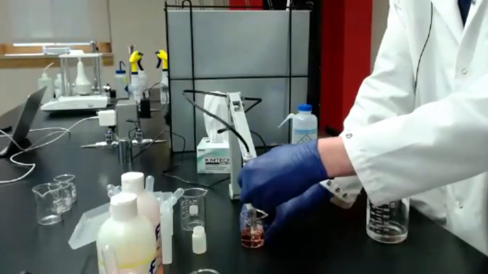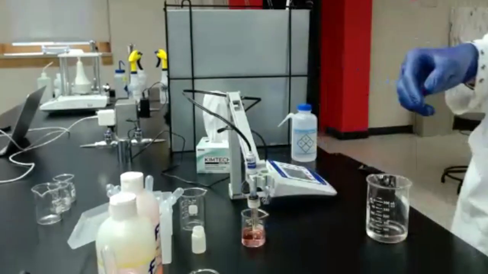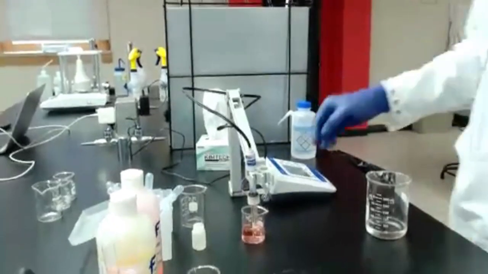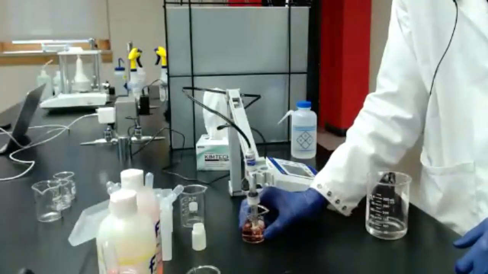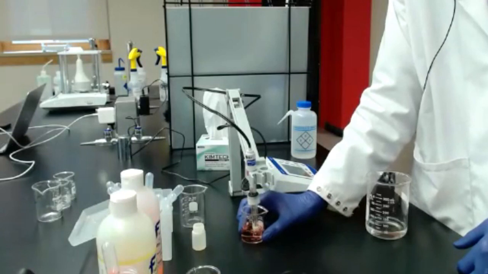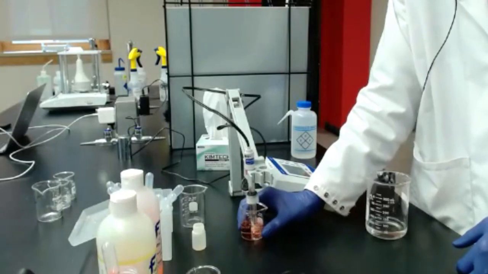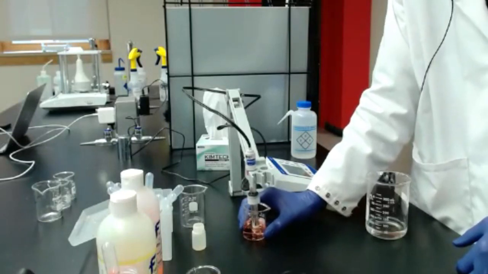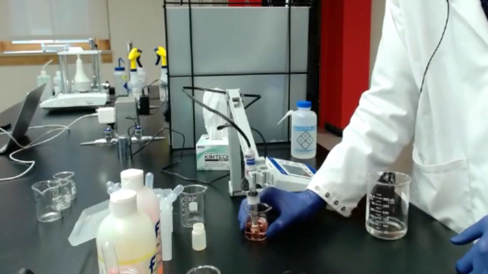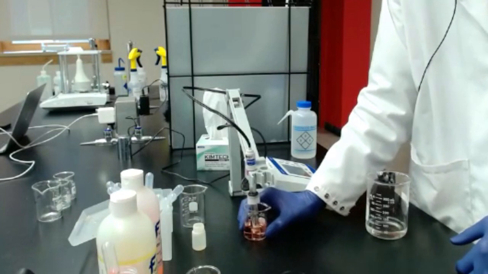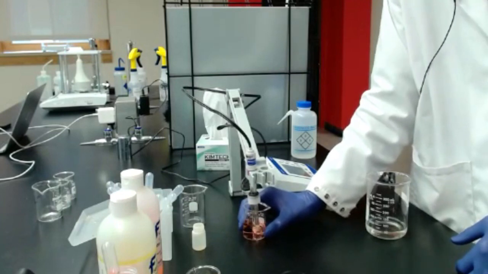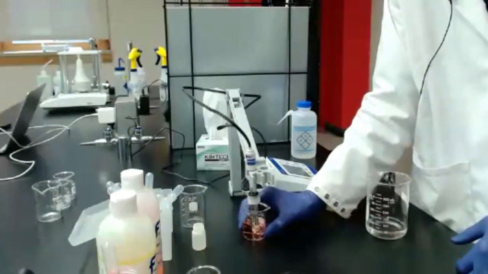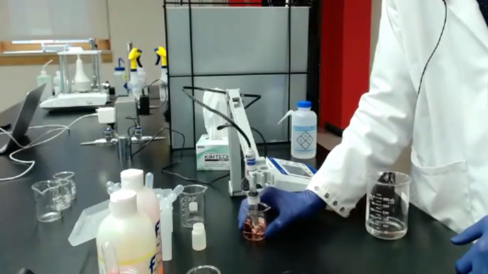So once I have that submerged, I want to keep my solution, my little vessel, whatever I'm measuring, whether it be buffer or sample, juice, wine, whatever it is, I want to keep that moving. Hopefully you can kind of see that on the camera. You can see the liquid sloshing around in the beaker. I'm going to keep that moving.